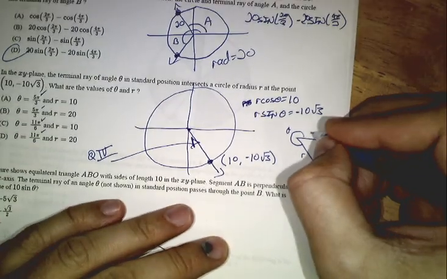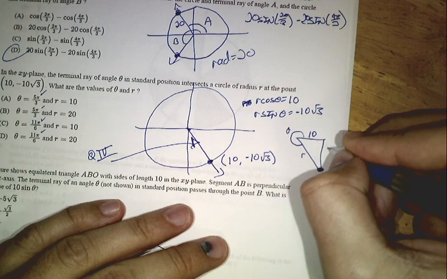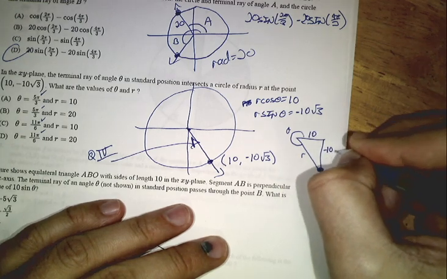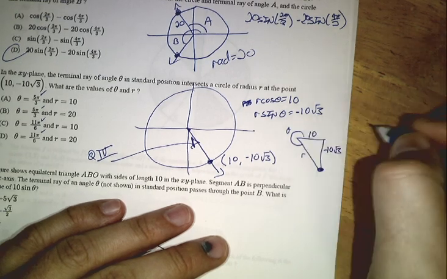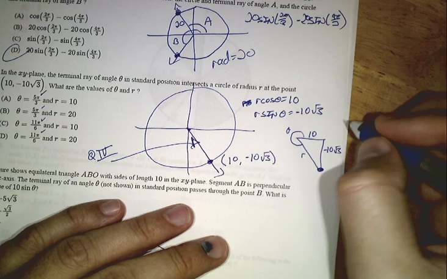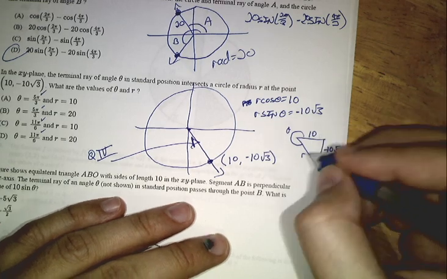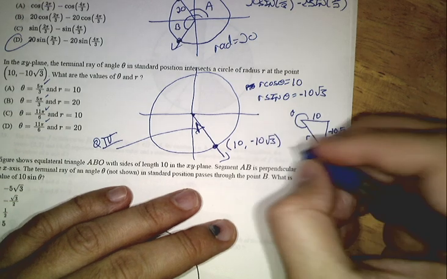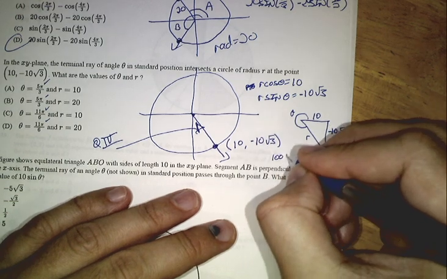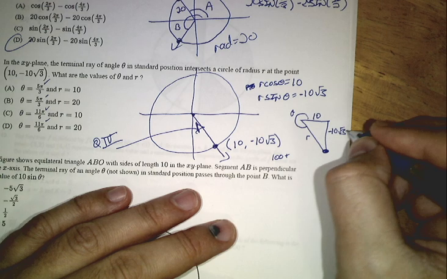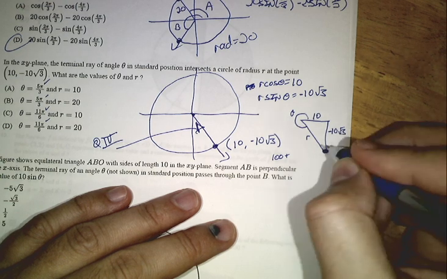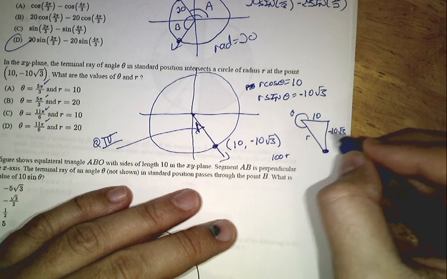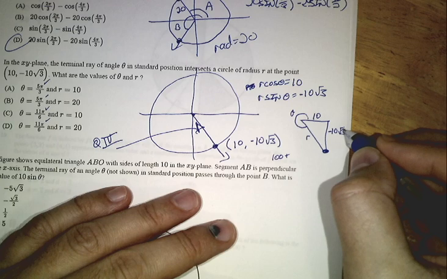I know that this value is 10, and I know that this value is negative 10 root 3, because those are my x and y values. So I could do the Pythagorean theorem. This is going to be 10 squared, 100, plus negative 10 root 3 squared, which is 100 times root 3 squared.